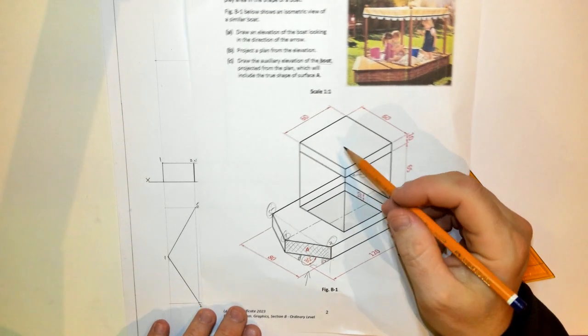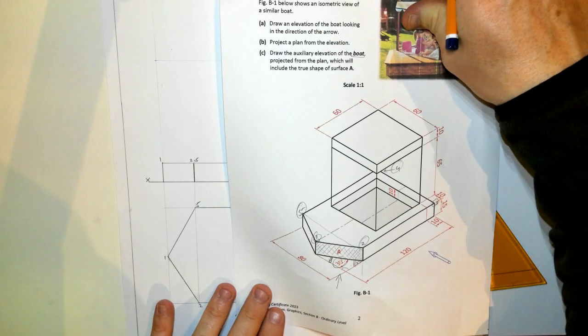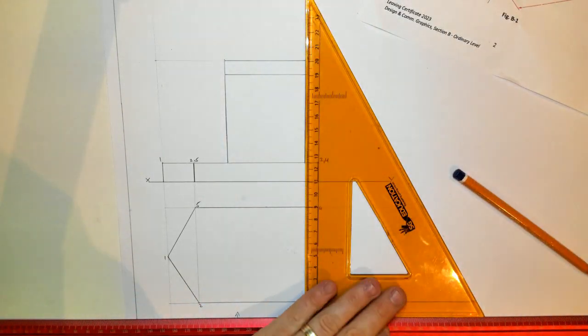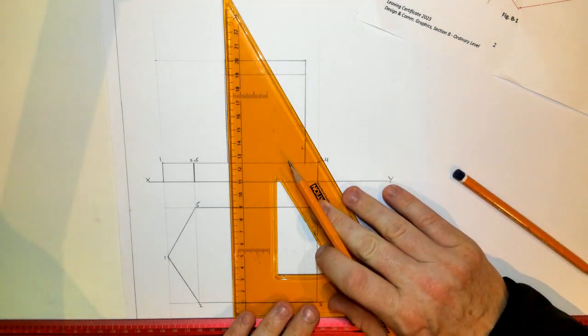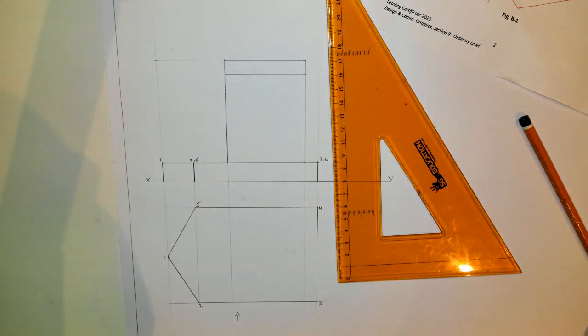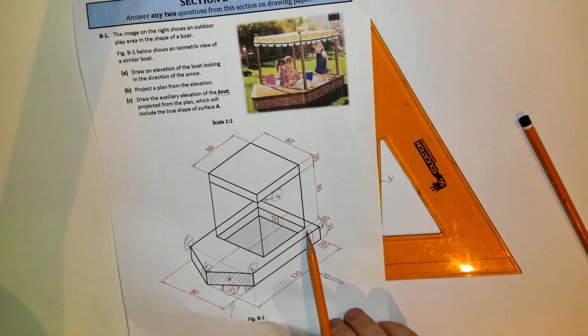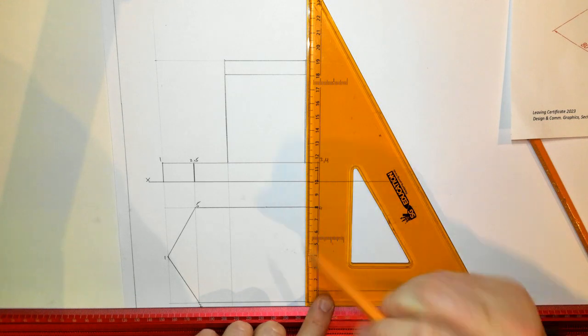Okay, next thing then is just outline the canopy. Looking down top, it's just a square 60 by 60. And again, we're just projecting straight down from elevation. So I'm not even remeasuring here, it's just the same thing, just project it down. And I know from my question, it's in a distance of 10 there. Okay, so just mark in 10.